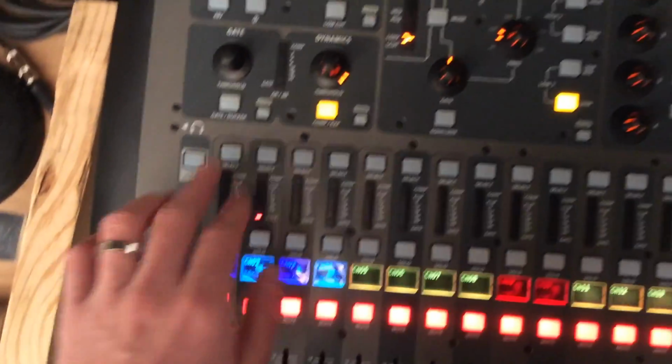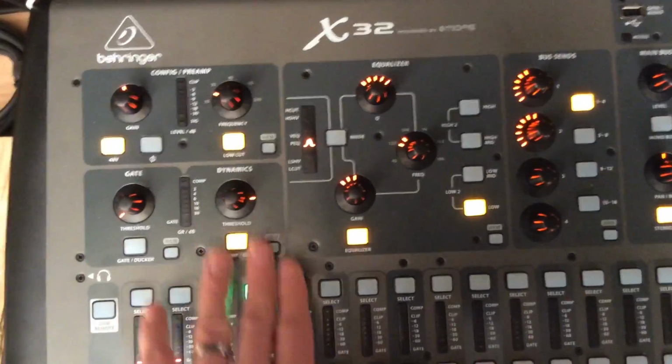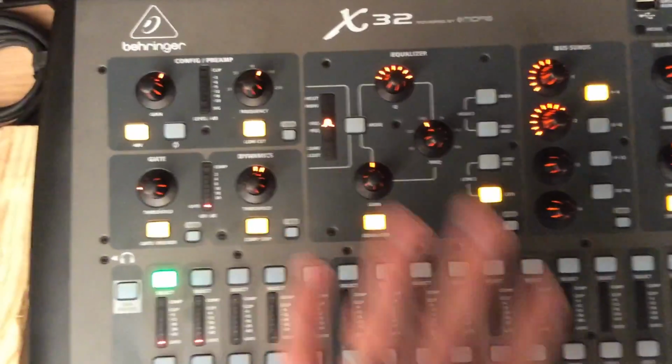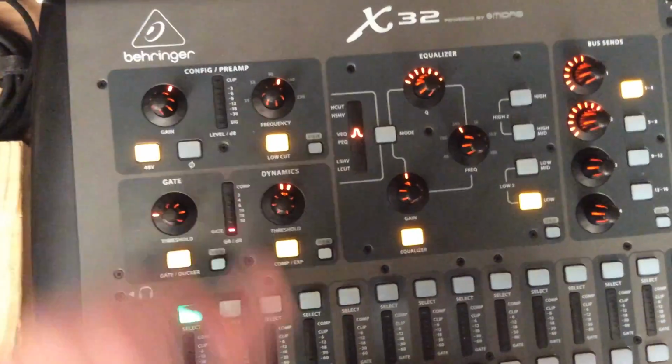Oh, see, I'm on the buses here. That's not a great example. So here we go. There we go. That's a guitar. That's a vocal. Whatever. So you can see it all change. So again, not going in depth into this right now. Just showing you where it is. So this is the gain knob for whatever channel is selected.